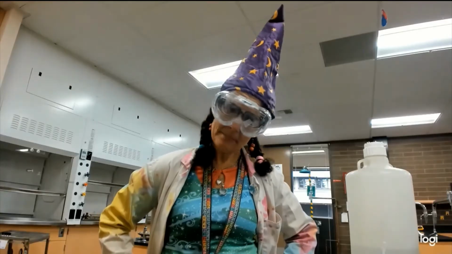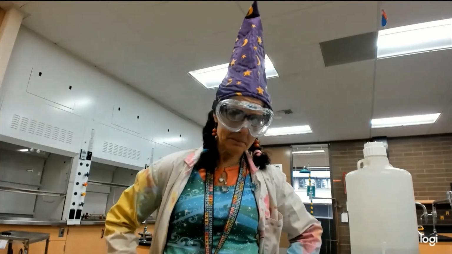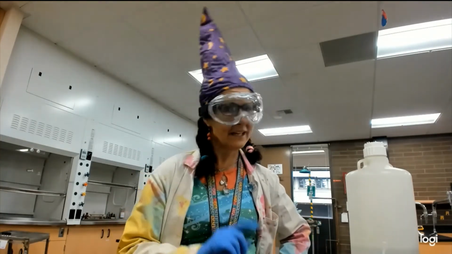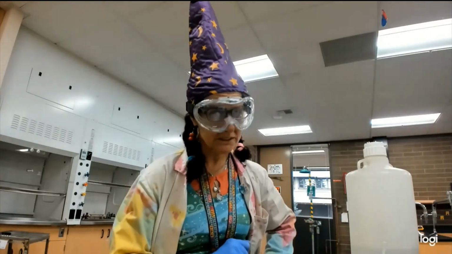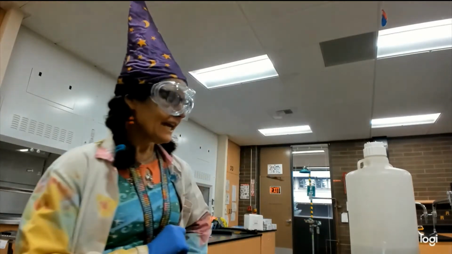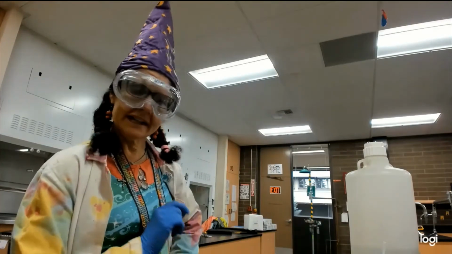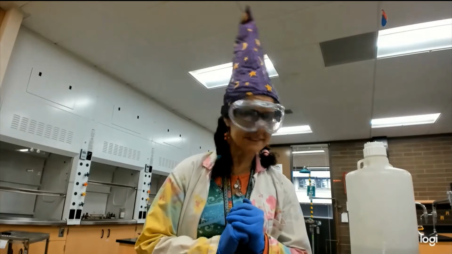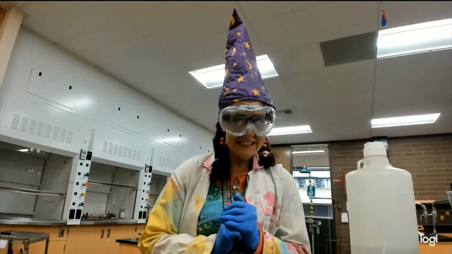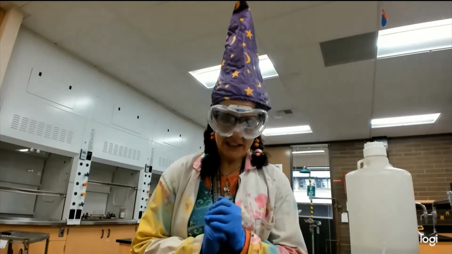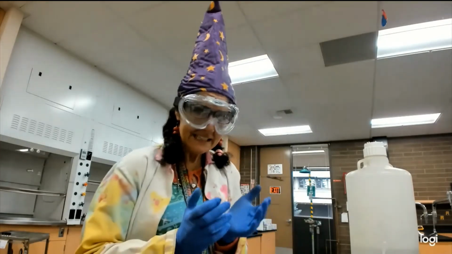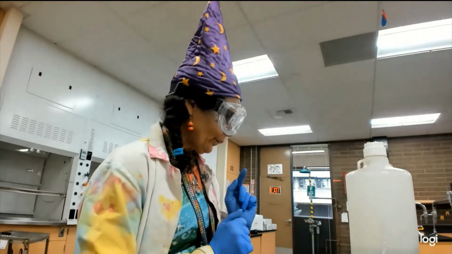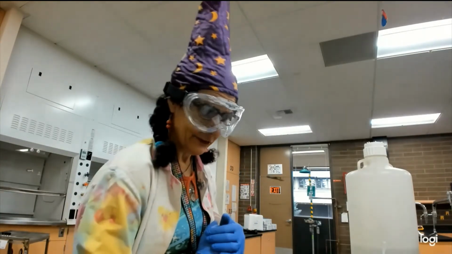Aldehydes, because of that position of the double bonded oxygen, are extremely easily oxidized. It's one of the issues with so much sugar in our diet. And so, this test uses a very gentle oxidizing agent, very gentle, silver nitrate. And the only thing that it will oxidize is an aldehyde. And so it's a test that tells us we have an aldehyde. So, we're going to test an aldehyde and a ketone.